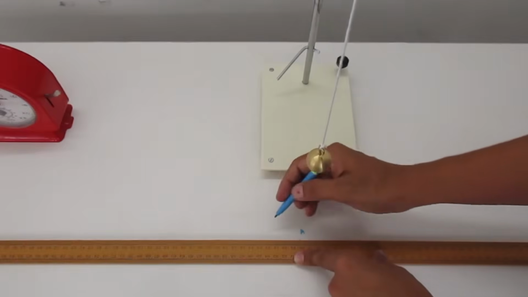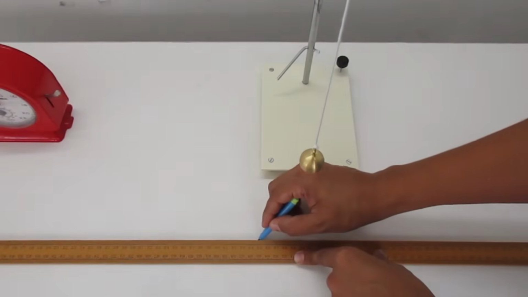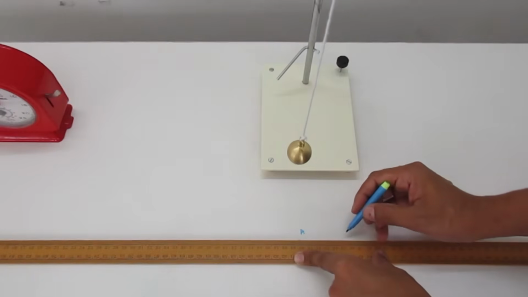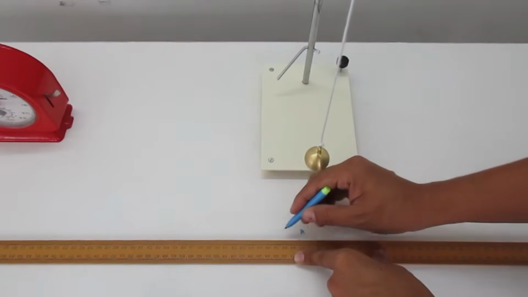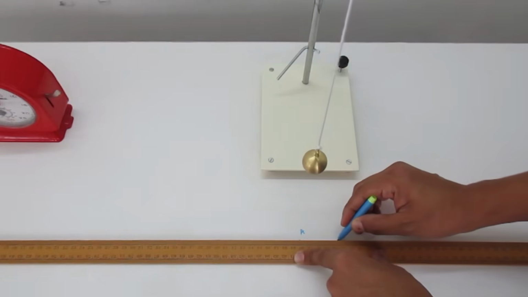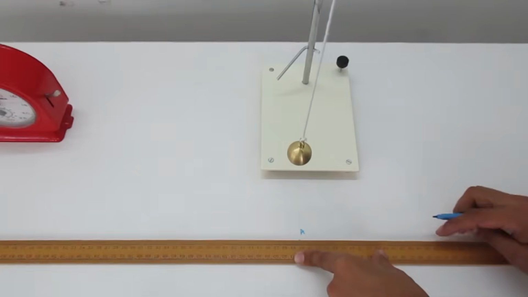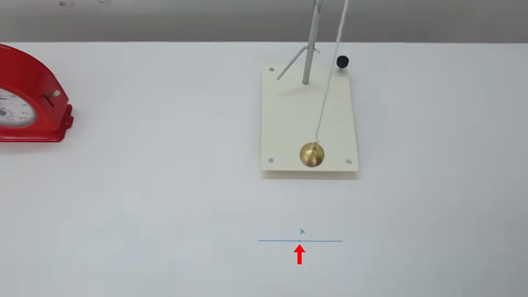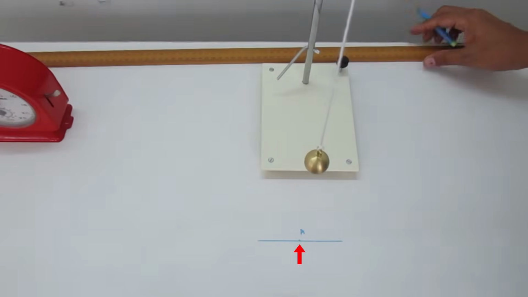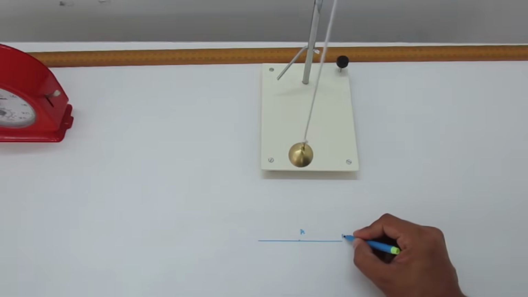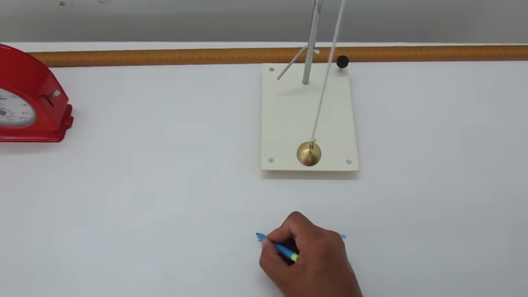See, the bob oscillates over the line BC. Make sure the bob is not spinning. Count the number of oscillations from the instance the bob passes through its mean position, where its velocity is maximum. We have to record the time taken for 20 oscillations.